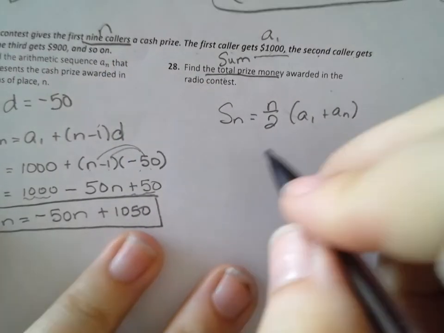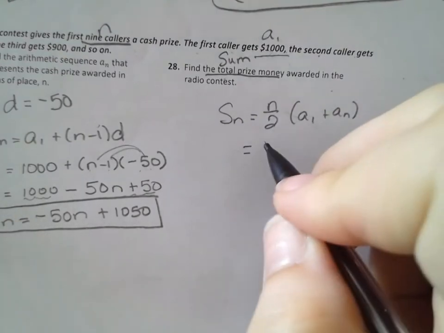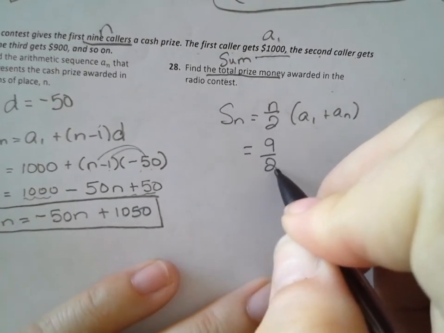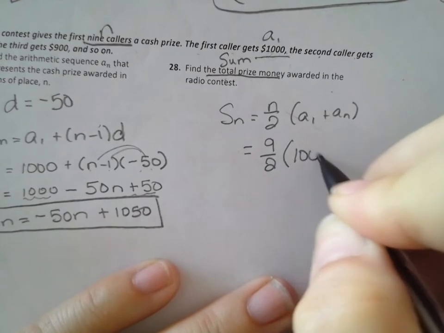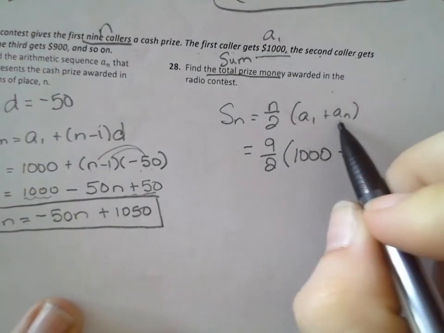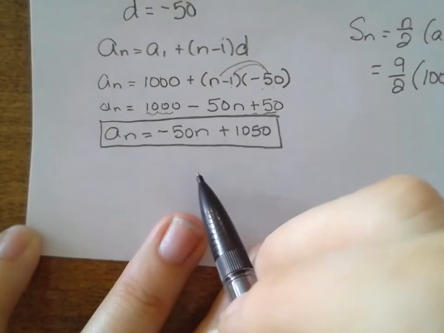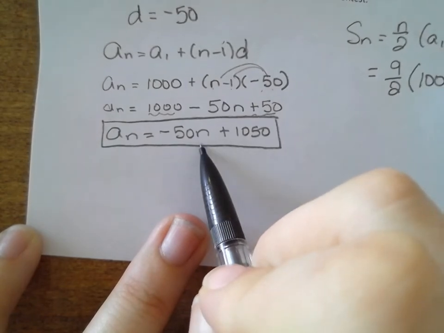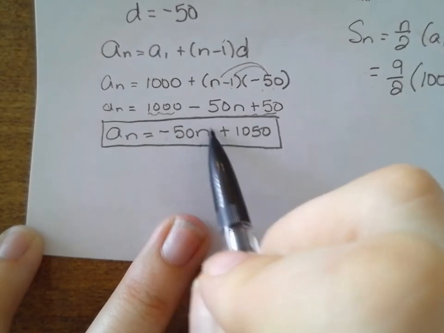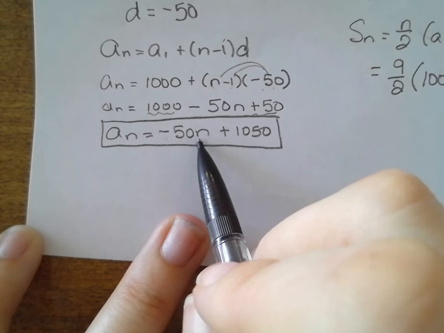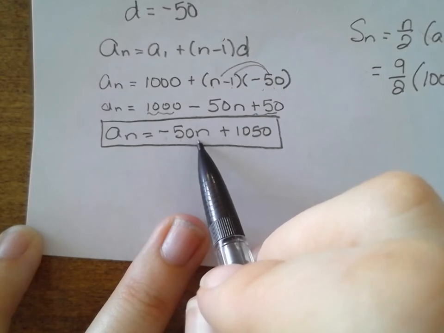So here we go. I'm giving out 9 total prizes. My first term I know is 1,000, plus I need to figure out what my last term will be using my general formula here. So negative 50 times 9, that is negative 450.